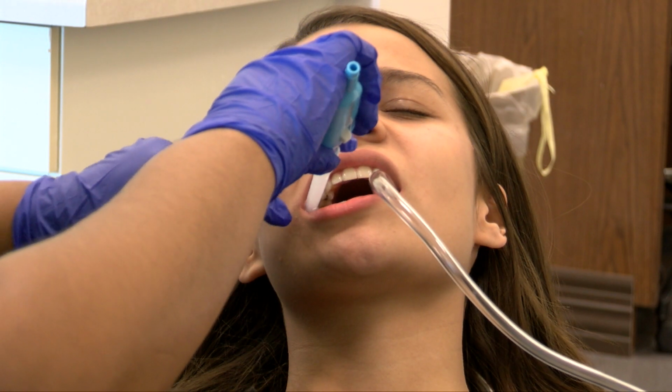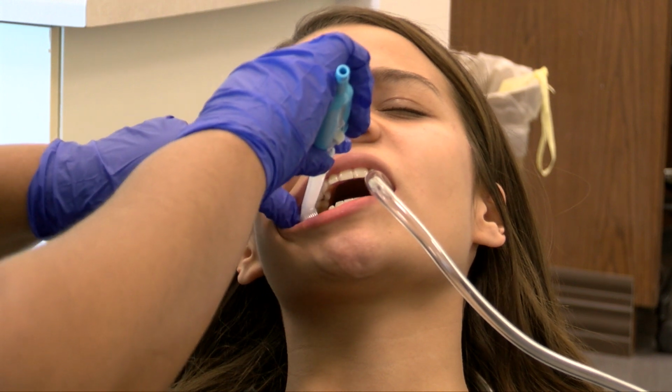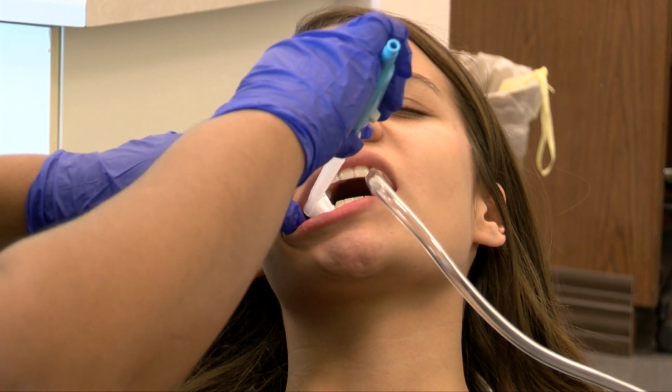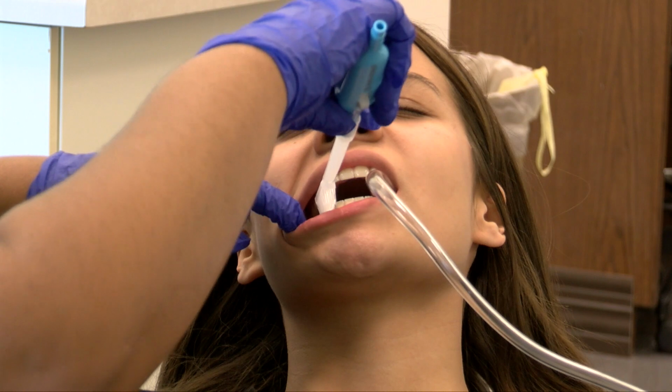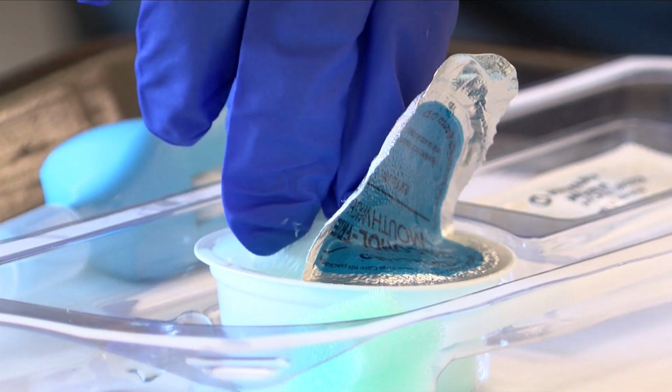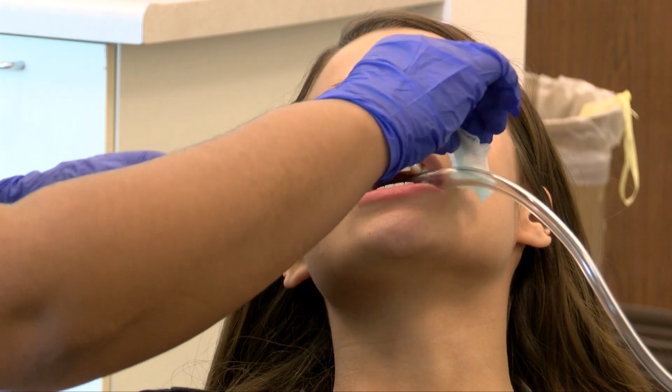Chlorhexidine is a great antimicrobial rinse. If there are no contraindications and chlorhexidine is prescribed, then directions should be followed per the prescription label. To clean the intubation tube, you can soak a gauze square in chlorhexidine and wipe off the tube.